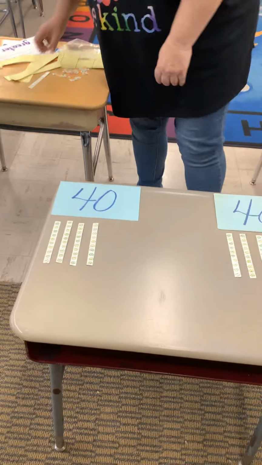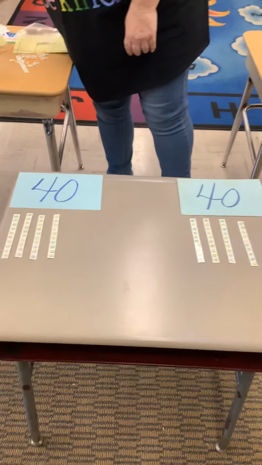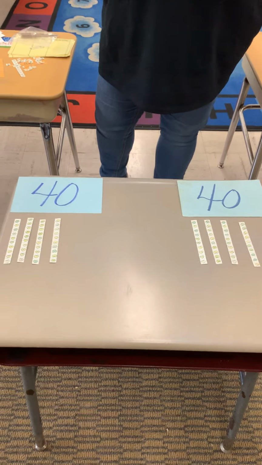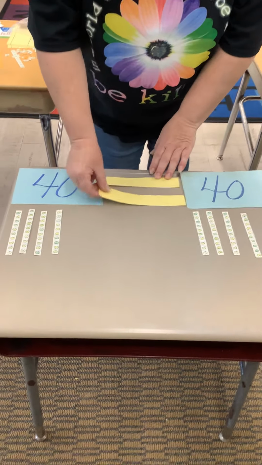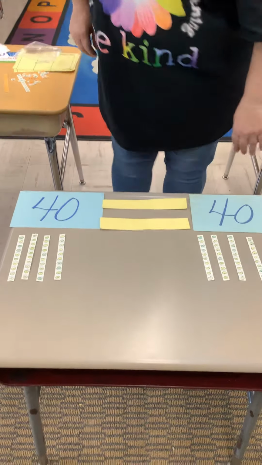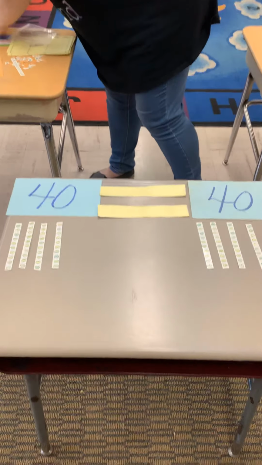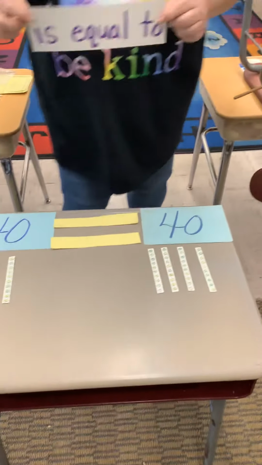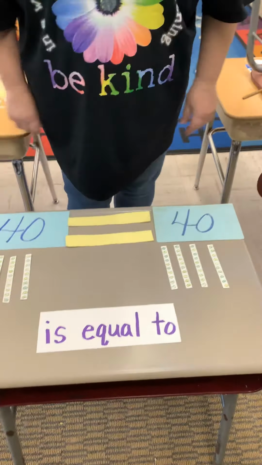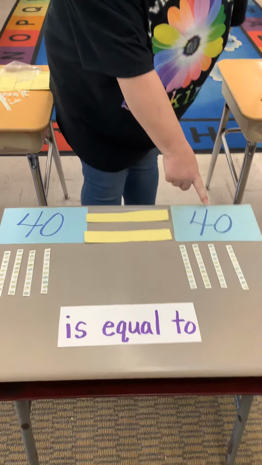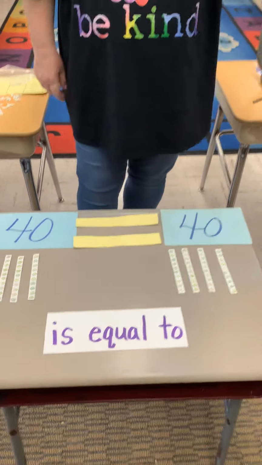So now look, what do you notice? Are you saying they're the same? And what sign means that they're the same? Yep, the equal sign. So when we read it and write it, you're going to put your sign, and then let's read it. We start from the left. 40 is equal to 40. Got it? Okay, so now we're going to leave that and we're going to switch places.